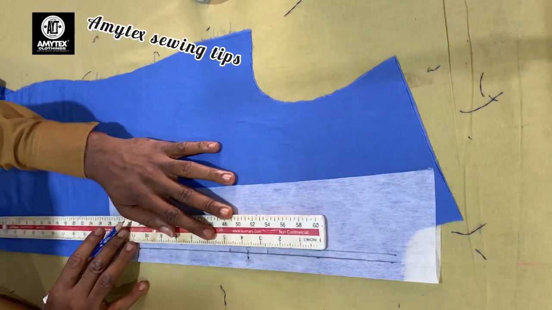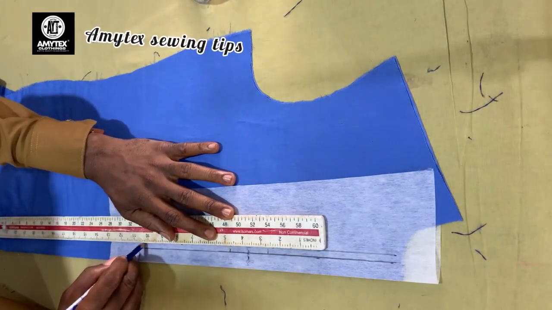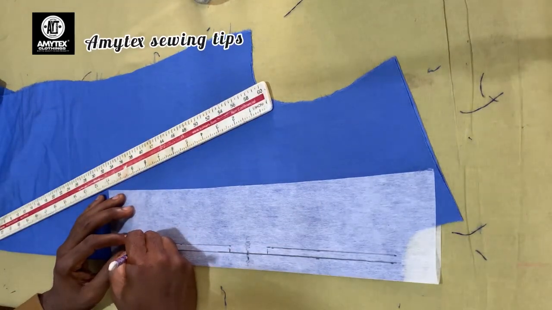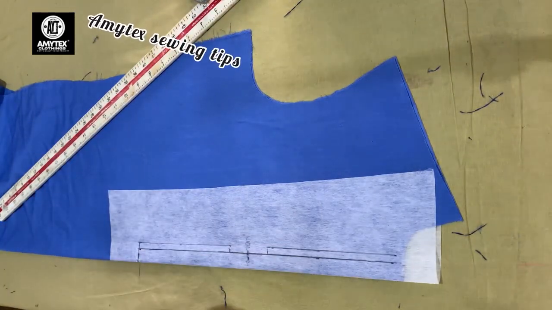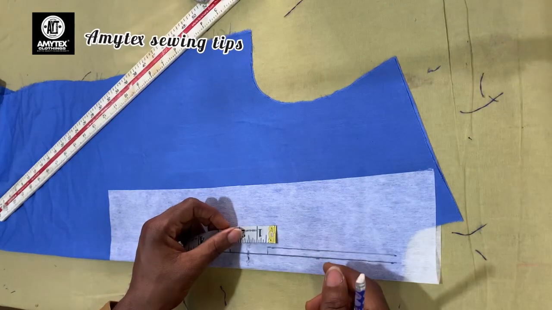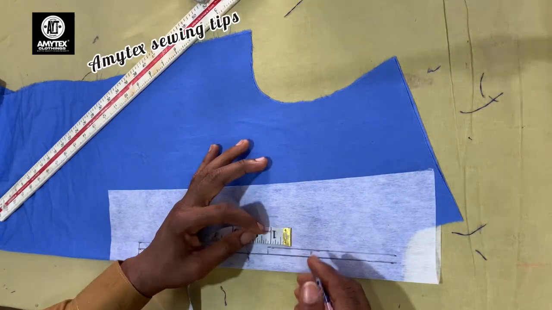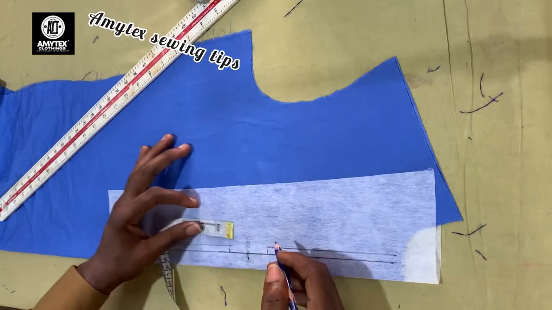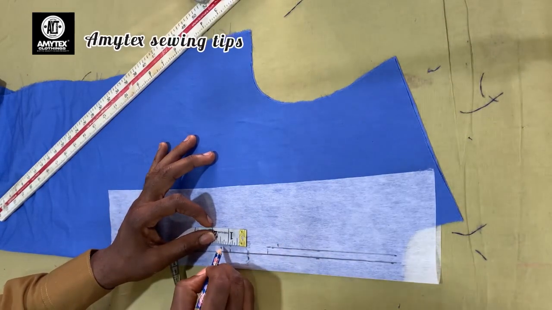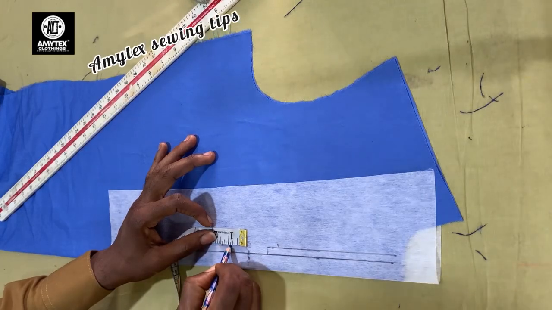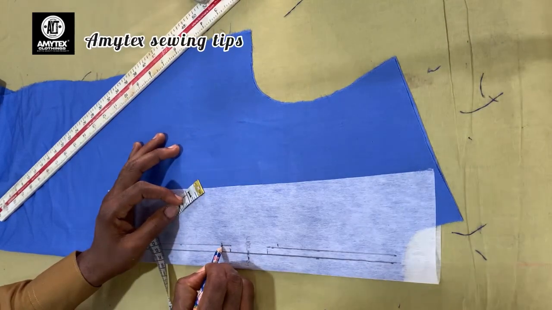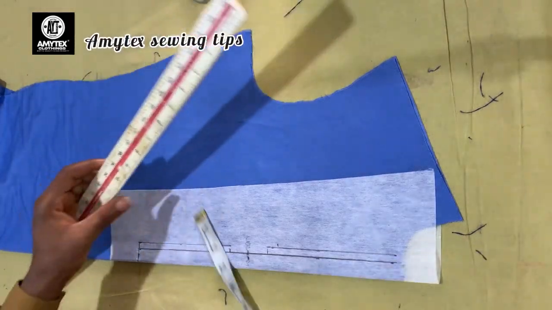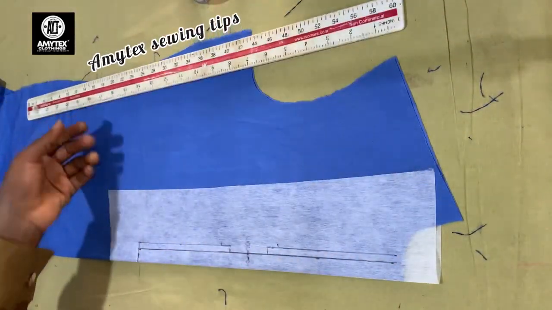The same thing at the downside, mark it like that, join that point. And anytime you draw the line, reach down, make sure you join it together. I'm going up with 0.5, coming down by 0.5 here. I hope you can see. So you'll be leaving a 0.5 gap in between the design.